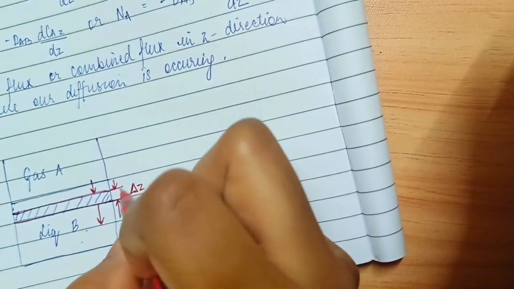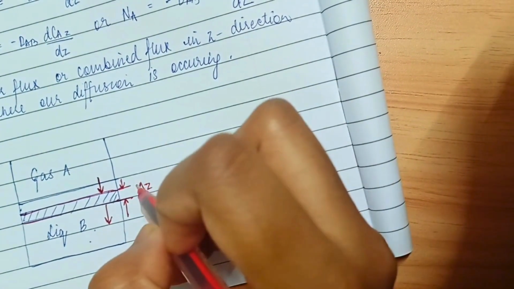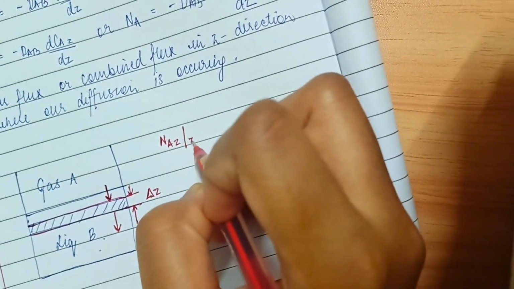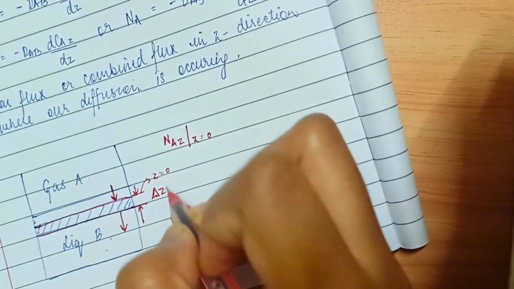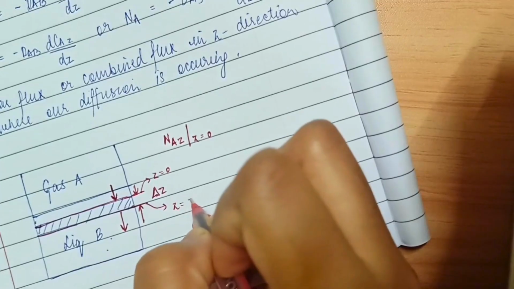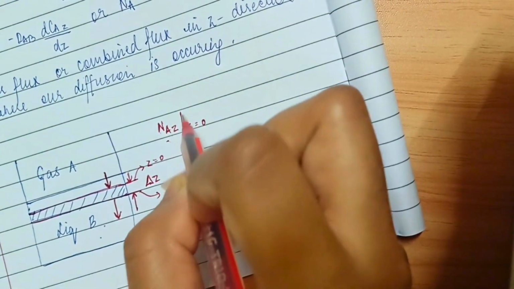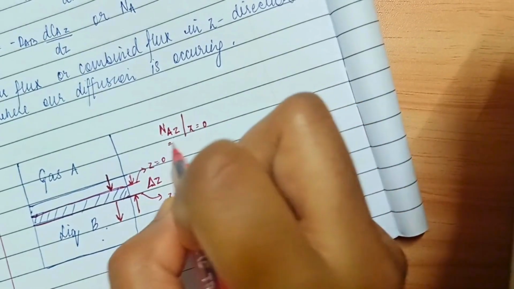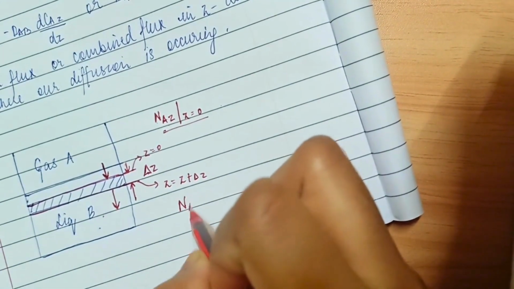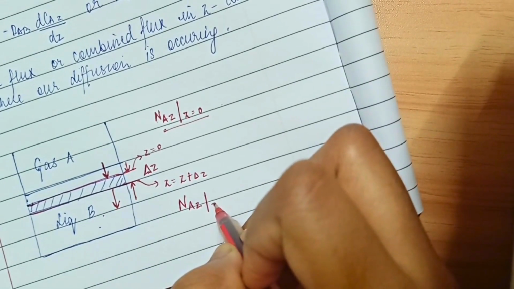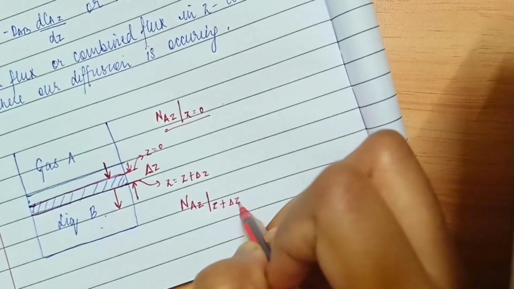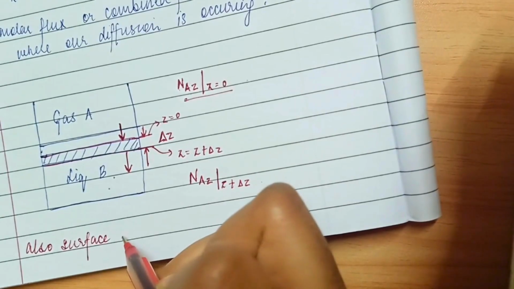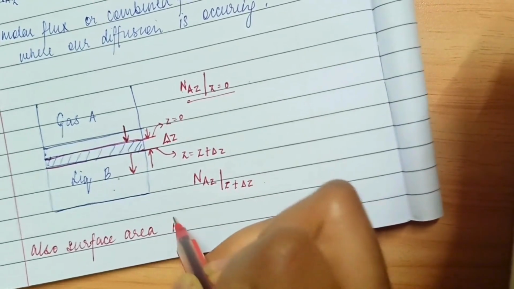Let us assume that the rate flowing into the shell of thickness delta Z is NAZ at Z is equal to 0, because this is Z is equal to 0 and this is Z is equal to Z plus delta Z. So this NAZ at Z is equal to 0 is the rate of mass flowing into the shell of thickness delta Z, and the rate of mass flowing out of the shell of thickness delta Z is NAZ at Z plus delta Z. Also, the surface area of the small shell of thickness delta Z is assumed to be S.